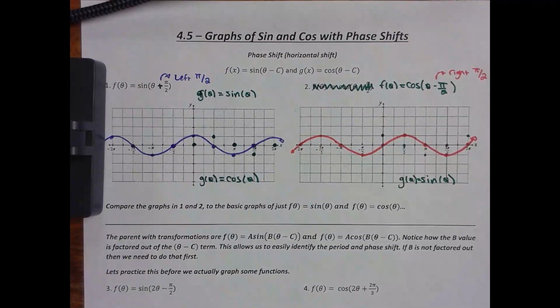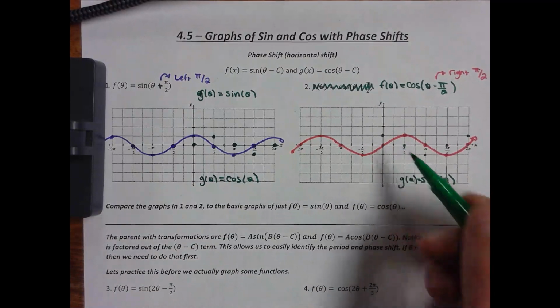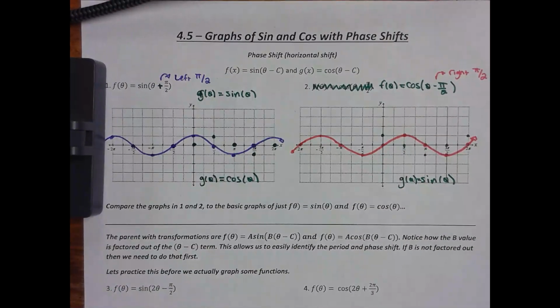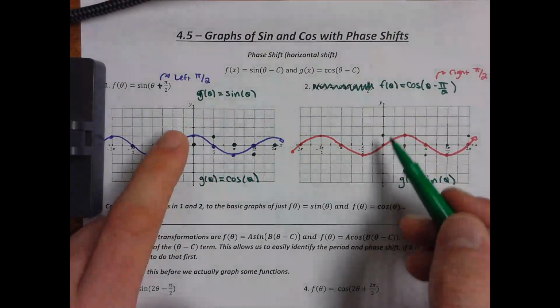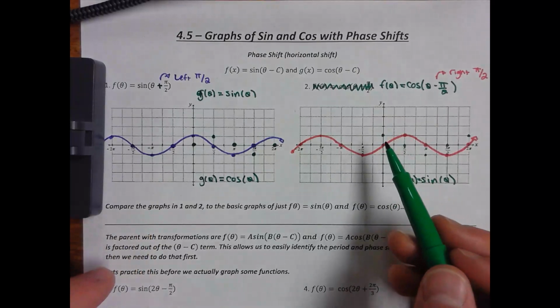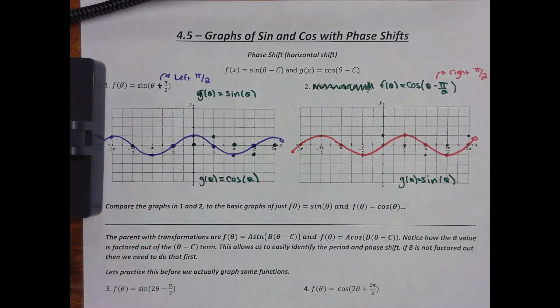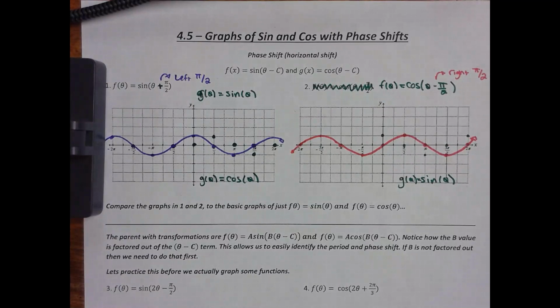Because sometimes we're not going to see nice points, so we're not going to see a midline or max or minimum on the y-axis, and so it would be really difficult for us to write the equation without that phase shift. All graphs can still have phase shifts, and we may not be able to write it as just a regular cosine and regular sine function.